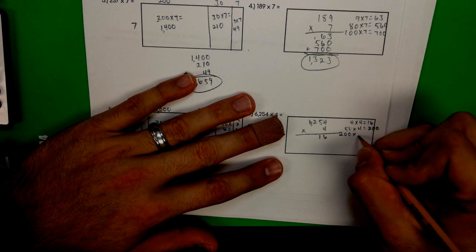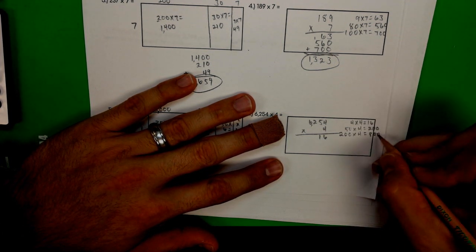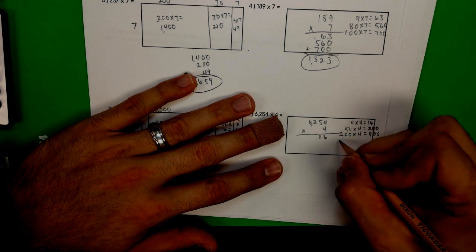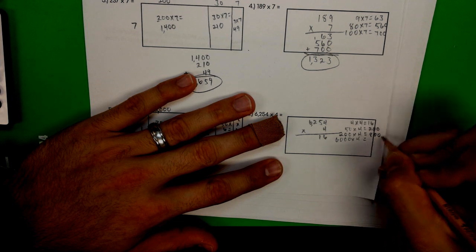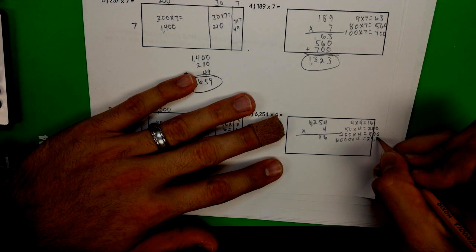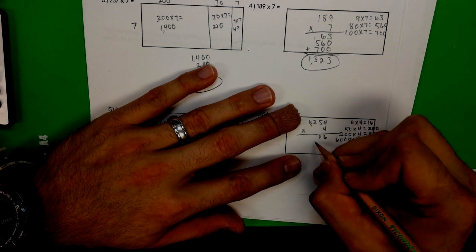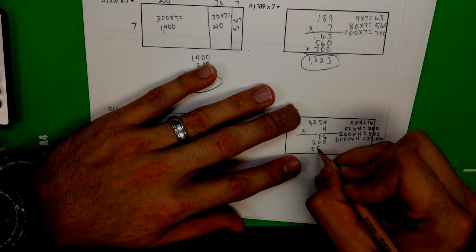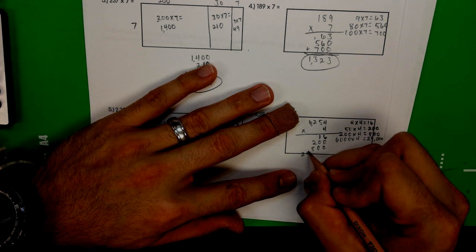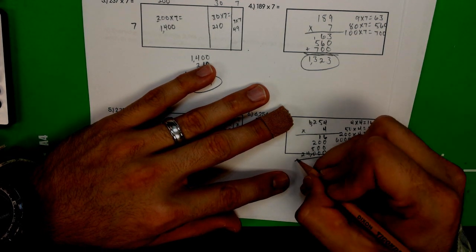200 times 4 equals 800. 2 zeros here, 2 zeros here. And 6,000 times 4 equals 24,000. Running out of page there. Okay. All right. Now I'll rewrite everything underneath the correct place. 824,000. And use that comma to help you line everything up.